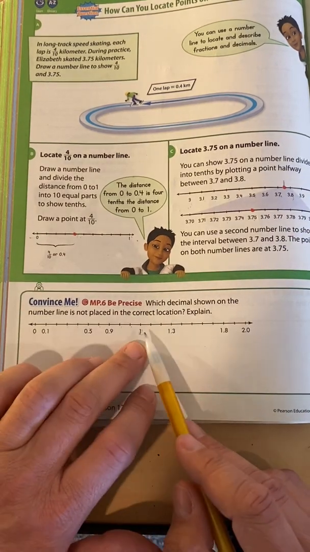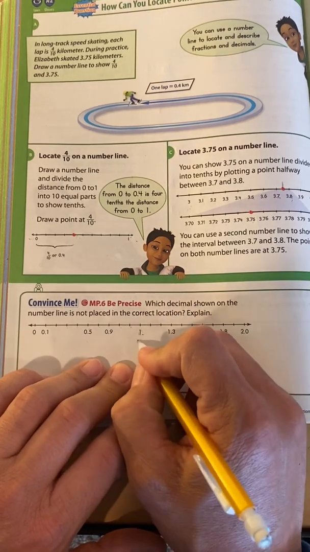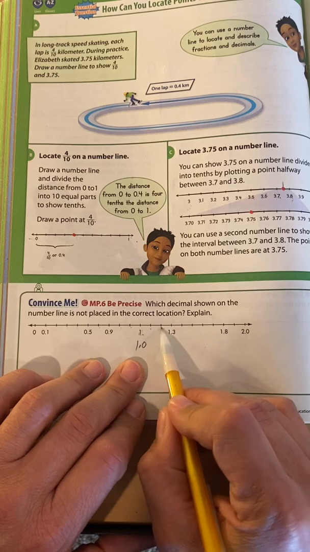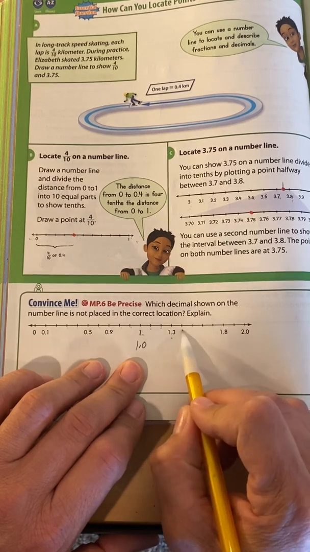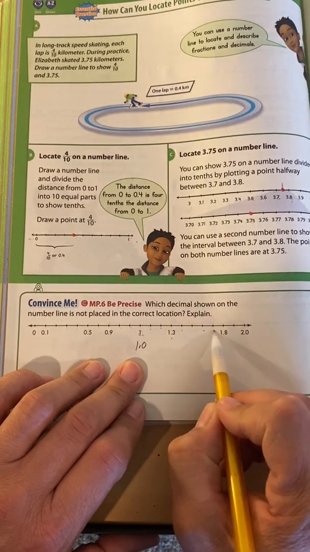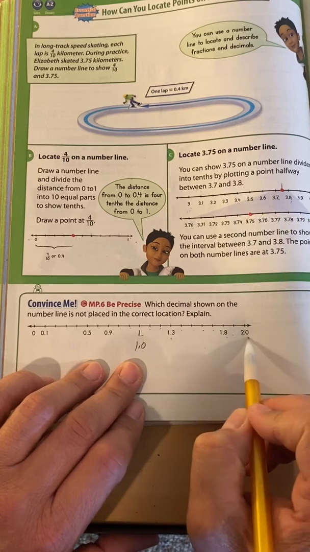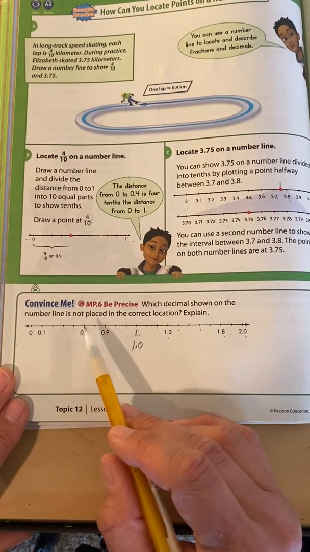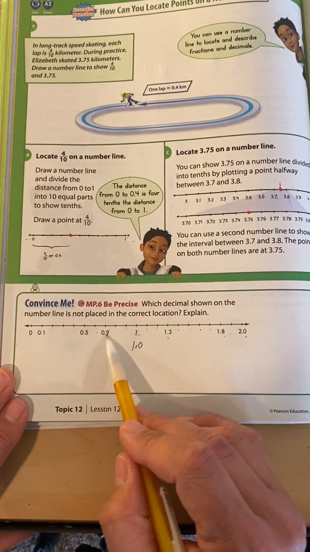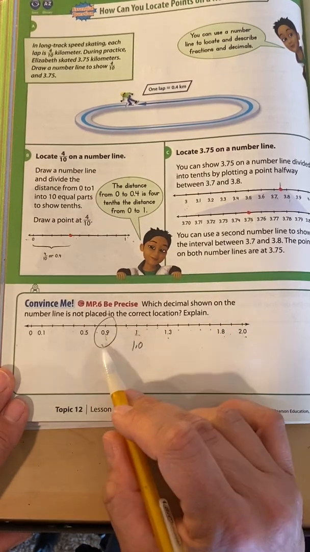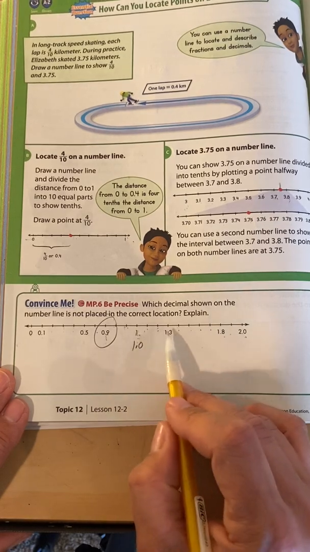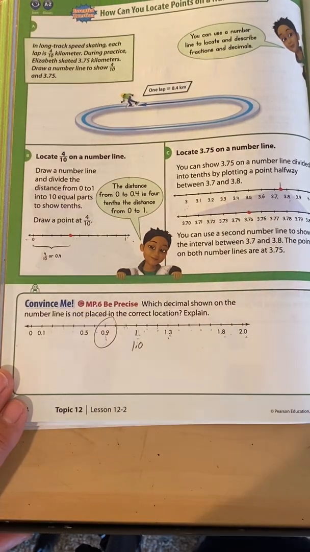If this is 1.0, then this would be 1.1, 1.2, 1.3, 1.4, 1.5, 1.6, 1.7, 1.8, 1.9, 2.0. So 0.1, 0.2, 0.3, 0.4, 0.5, 0.6, 0.7, 0.8, 0.9, 1.0. Okay?